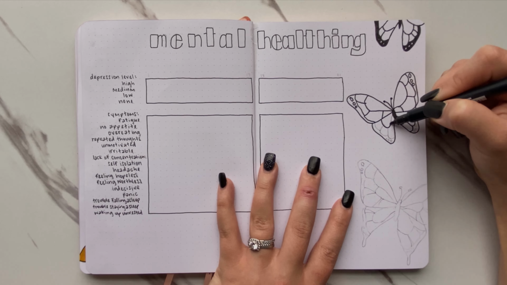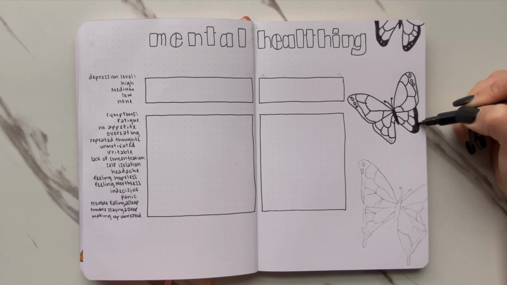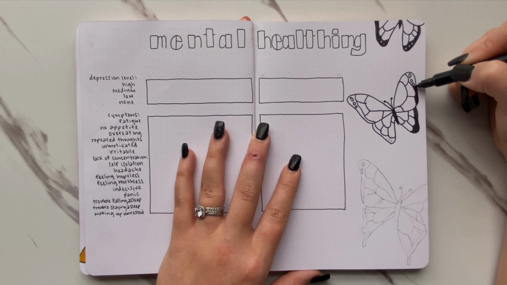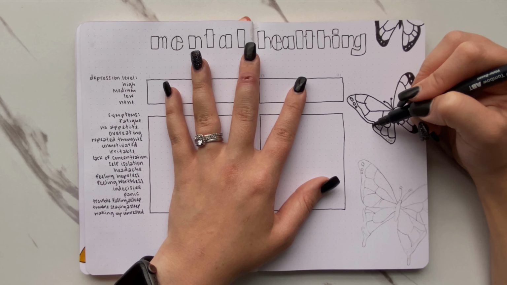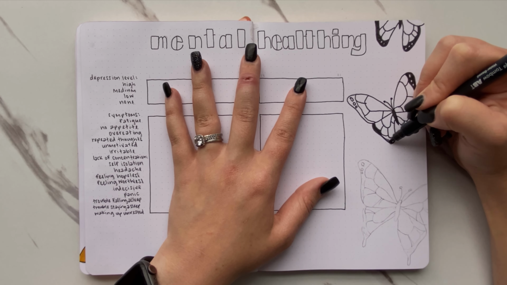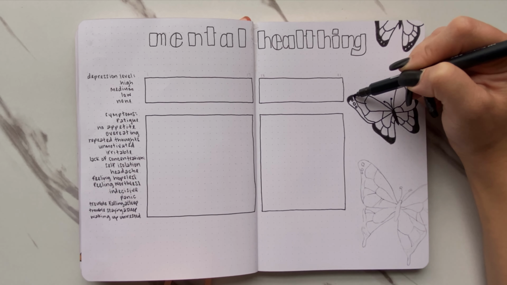So I'm not too happy with this page. The top and bottom butterfly turned out okay though. I kind of tried to make a pattern, but yeah, it wasn't a good time for me. But it's okay. We made it through. It looks okay. It's just not the expectations I had.